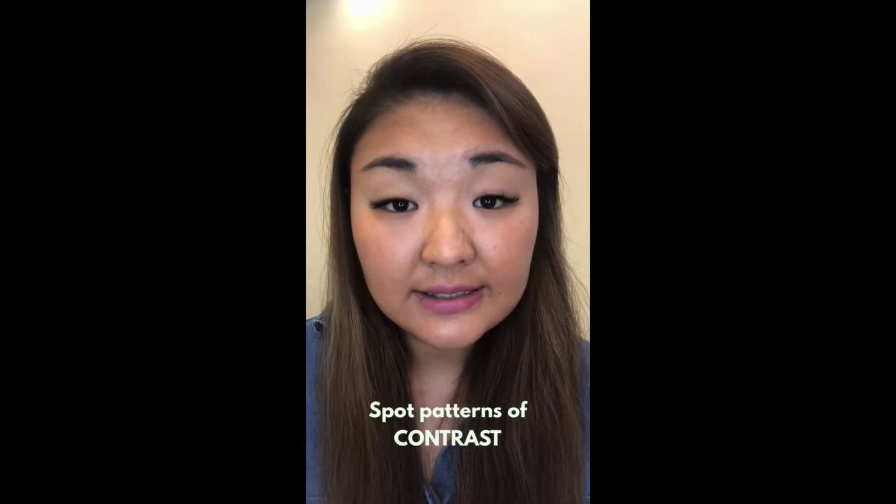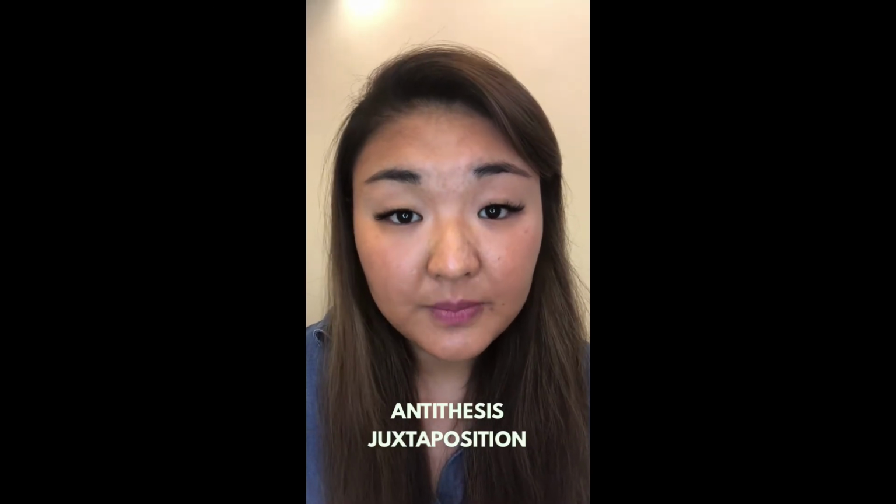Now, equally, it's important for us to be able to spot patterns of contrast in a text. So say, for example, if you spot 2 words that mean opposite things to each other, then that's probably a most basic case of contrast. And if you notice that these words are placed in a balanced way within the same line or clause or sentence, then perhaps that's an example of antithesis and juxtaposition.